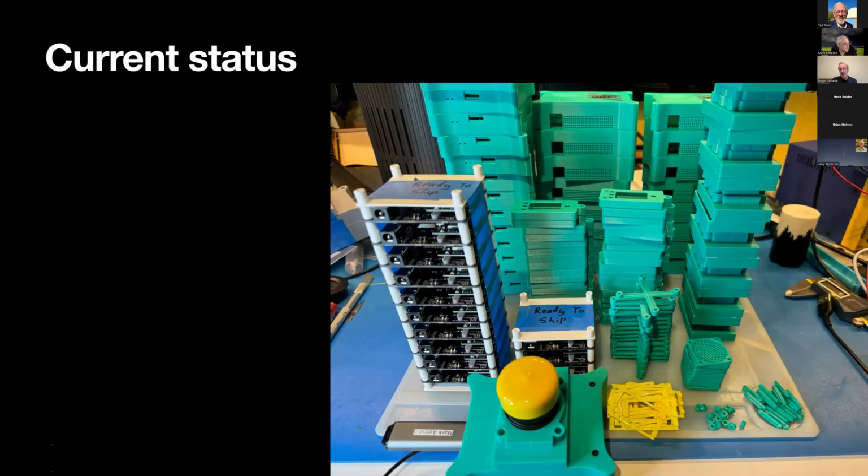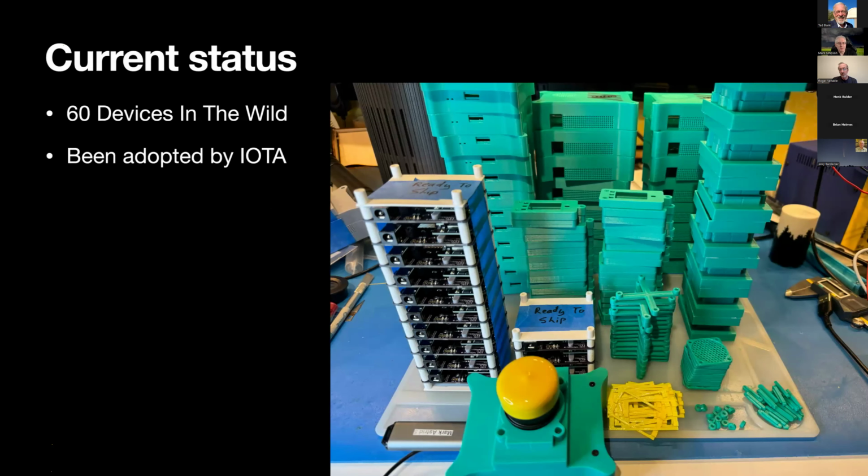So the current status is basically we have 60 devices out in the wild. Some of those were supplied by me initially, early on. Some of those have been supplied by Ted. It's been adopted by IOTA. There are units internationally in Spain, Australia, and Brazil already.